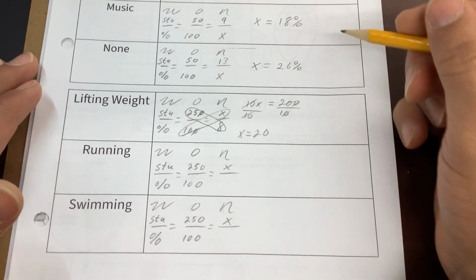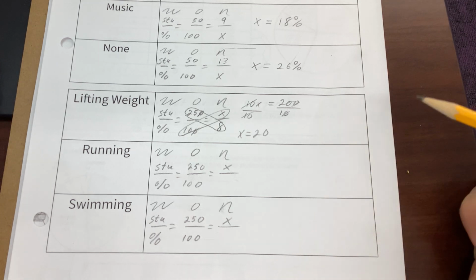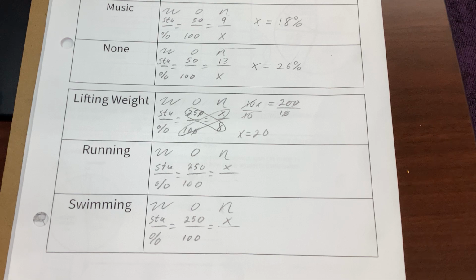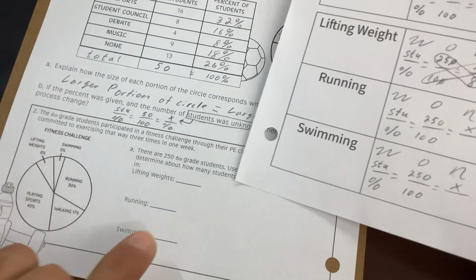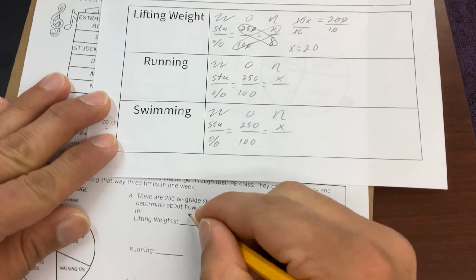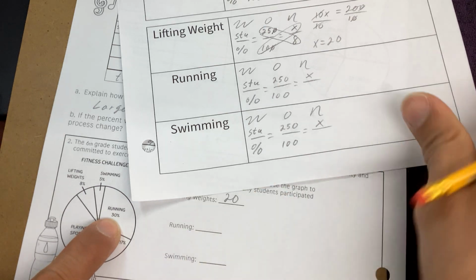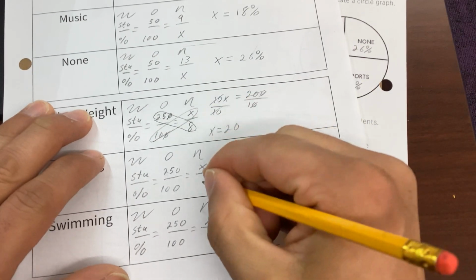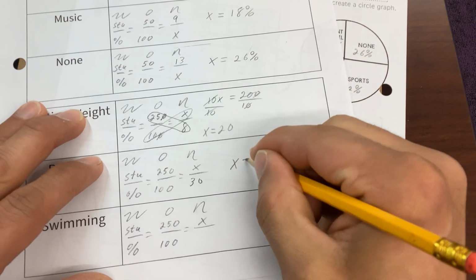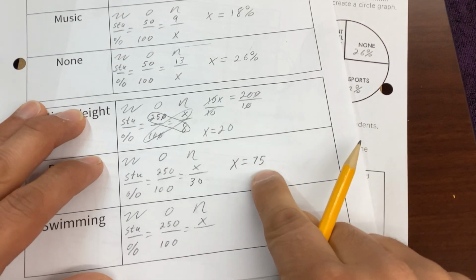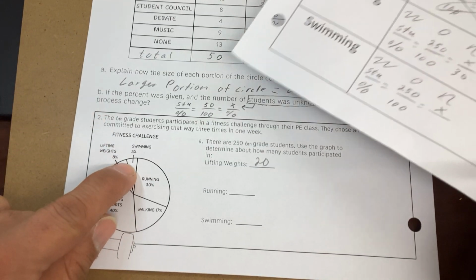Now again, just like we did above, pause the video and see if you can get these answers on your own and then come back and compare. Okay, hopefully that was good enough pause. Let's see what you guys did. Running. So for lifting weights, let's remind ourselves we got 20 there. For running, my percent is going to be 30. So I'm going to put that 30% right here. If I cross multiply and divide and got my answer, it would have been that x was equal to 75 students. For swimming, if I put down swimming, it would have been 5%.